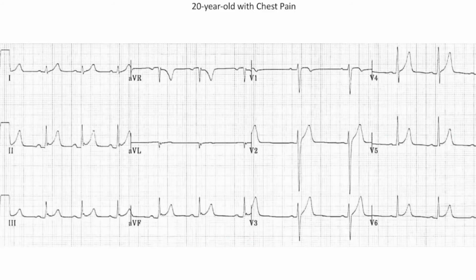In this session, we'll be talking about a few variants of a normal EKG as well as a few artifacts. It's extremely important that when you're interpreting an EKG, you do so in the clinical context. You try and compare it with a prior EKG when it's available, and you look at how the EKG changes over a period of time.